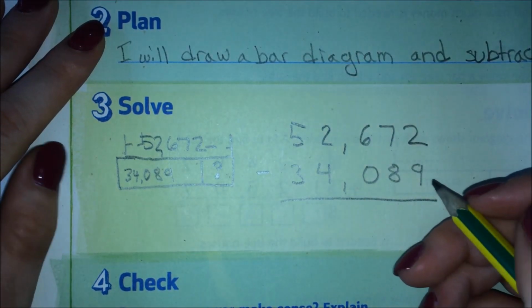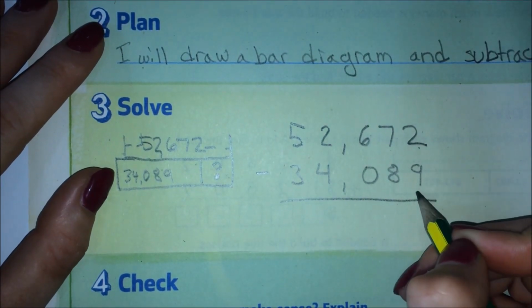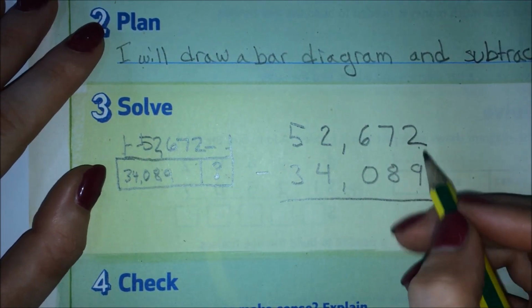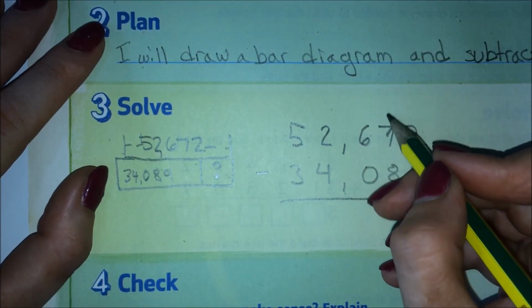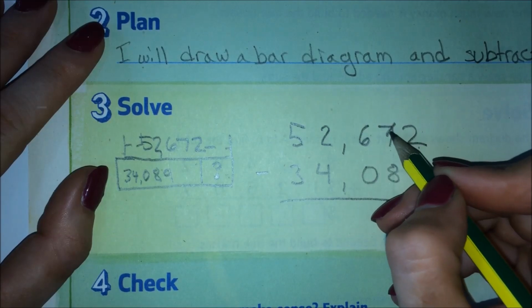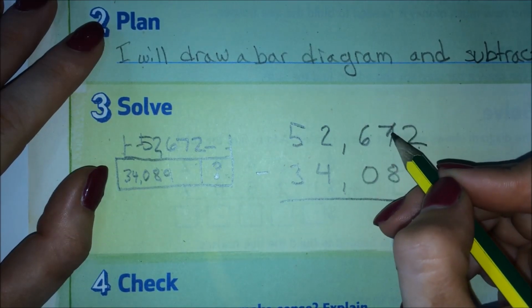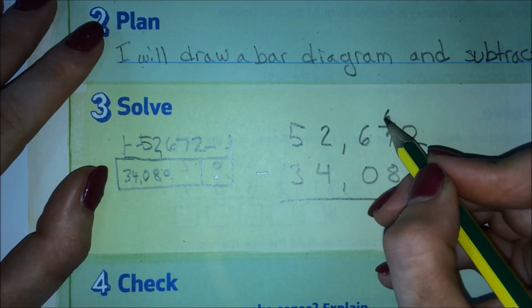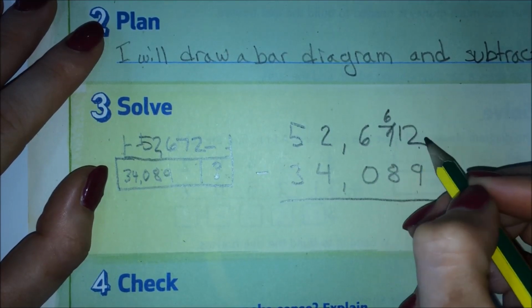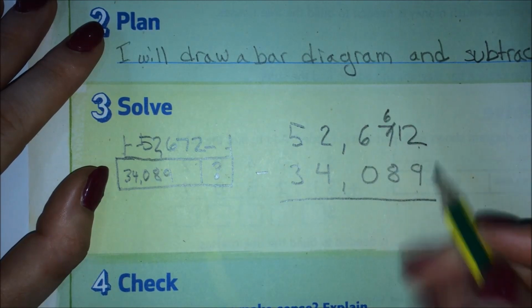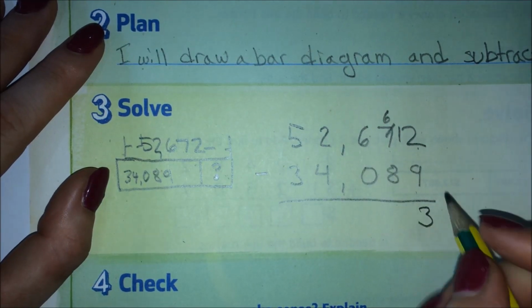Okay, and we're going to have to carry because I see that 2 minus 9, can't do that. So I'm going to have to borrow, which leaves this number less, okay? So 70, but now I'm taking 10 away, so it's 60. And I'm giving 10 over here. 10 plus 2 is 12. Okay, so 12 minus 9 is 3.